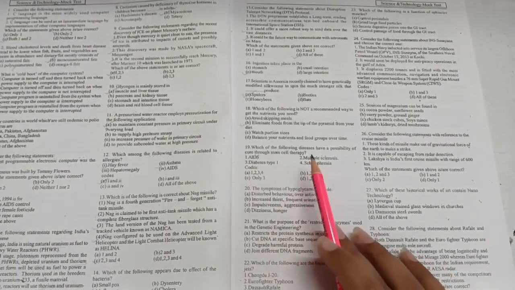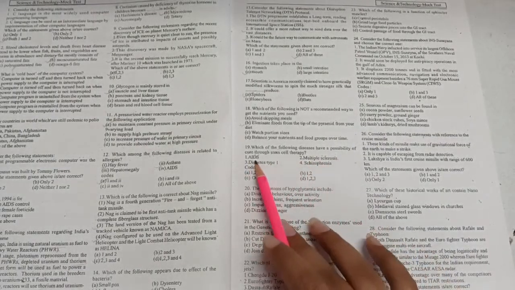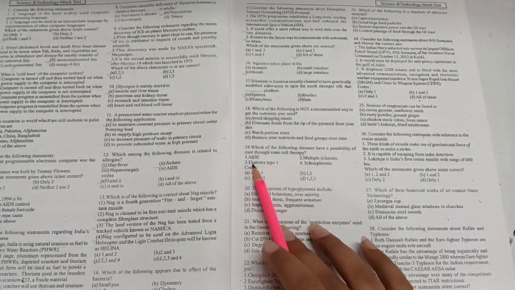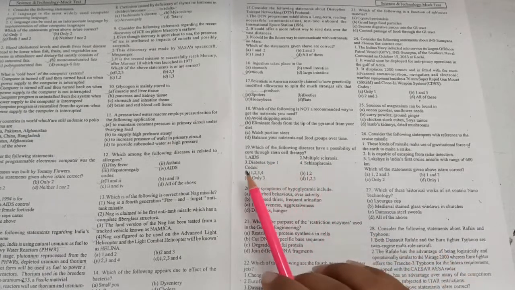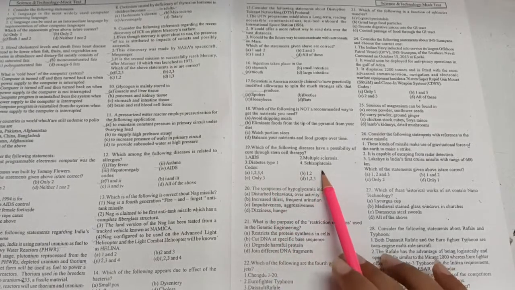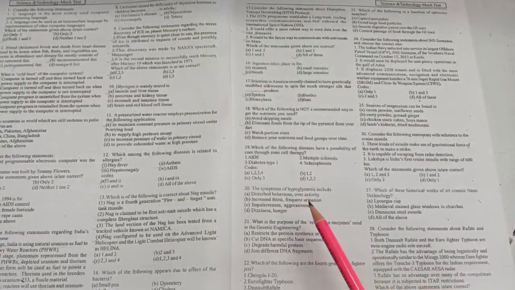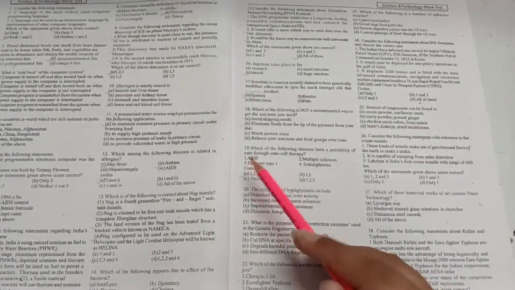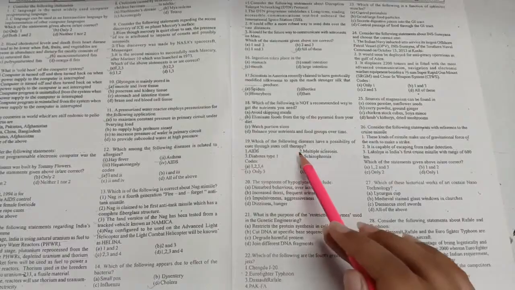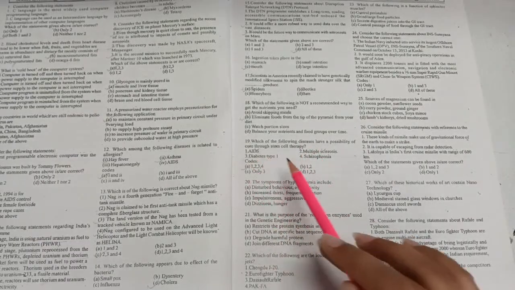Which of the following diseases have a possibility of cure through stem cell therapy? AIDS, multiple sclerosis, diabetes type 1, schizophrenia. तो इसका आंसर है ऑप्शन ए 1, 2, 3, 4. AIDS, multiple sclerosis, diabetes type 1, schizophrenia.